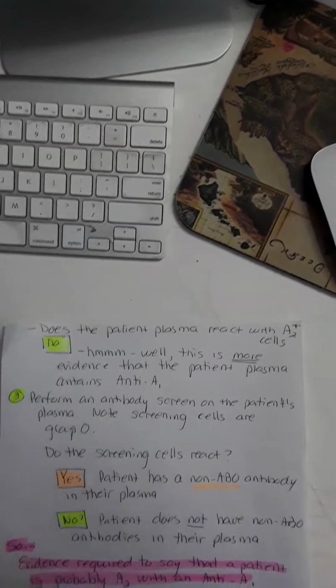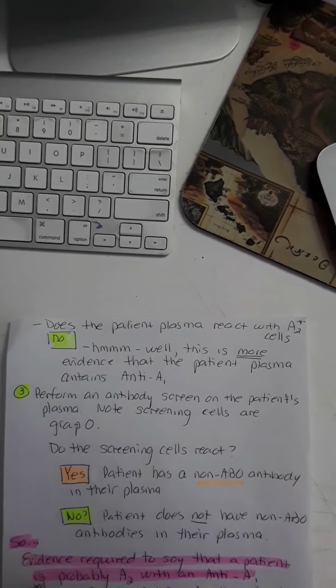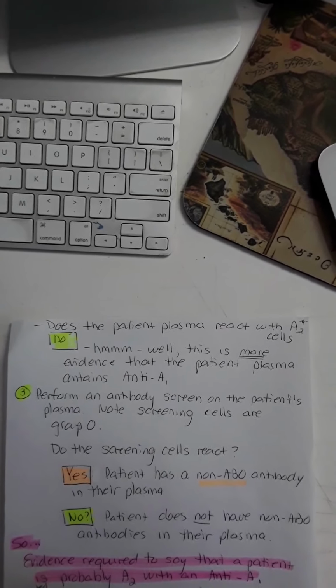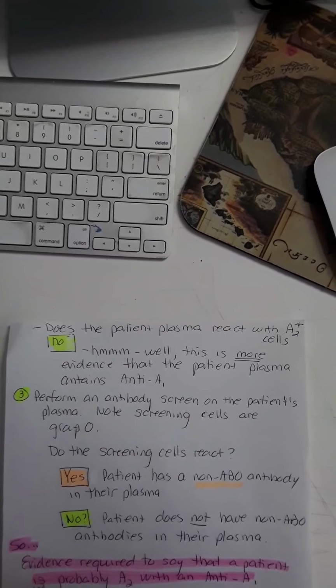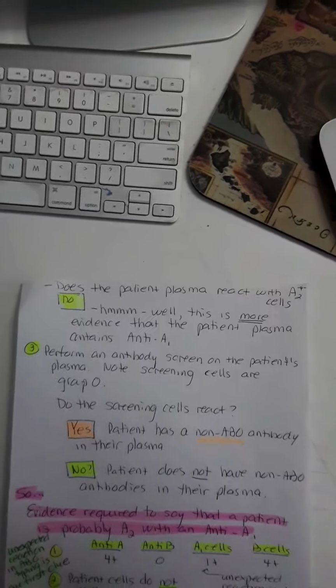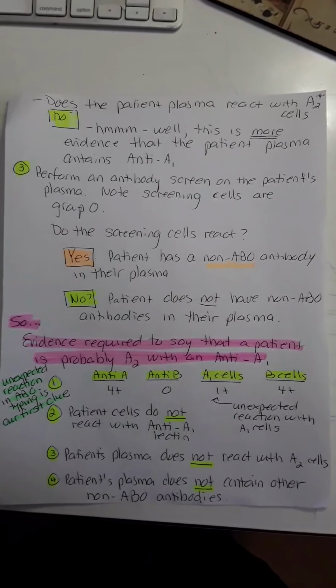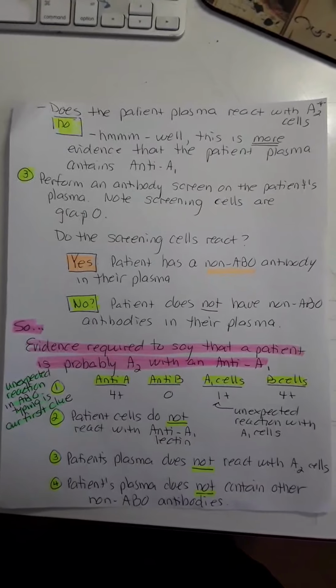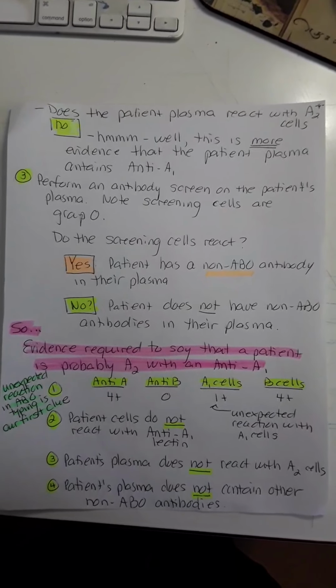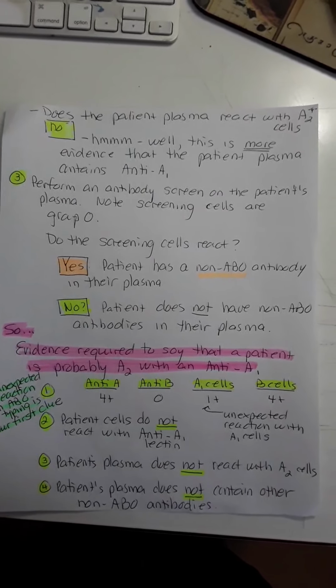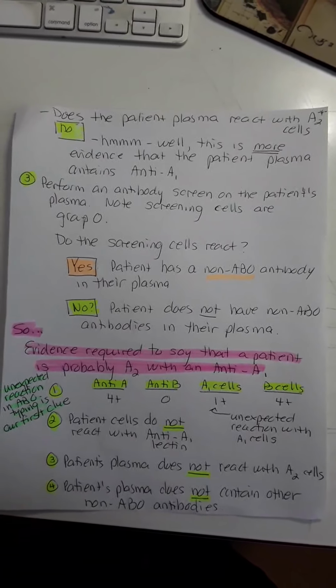So, what evidence is required to say that a patient is probably A2 with the anti-A1? First off, when you do the ABO typing, you're going to see an unexpected reaction in the ABO typing, and that's your first clue. But it's only your first clue.